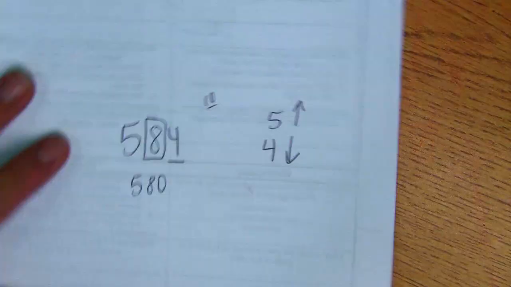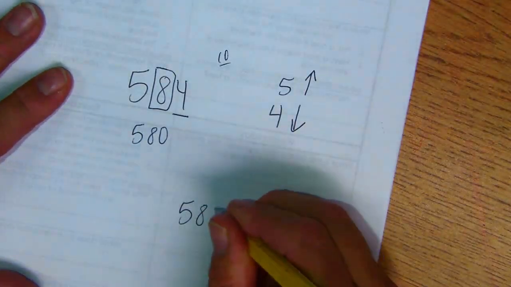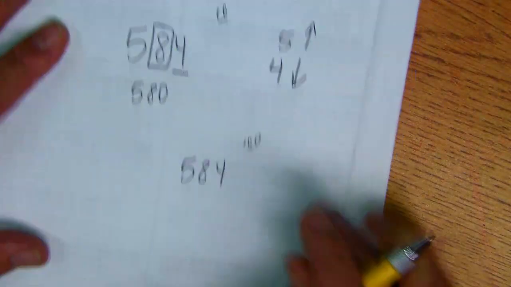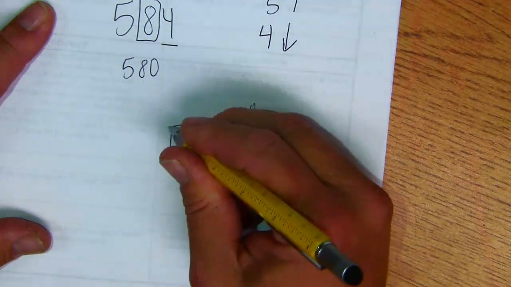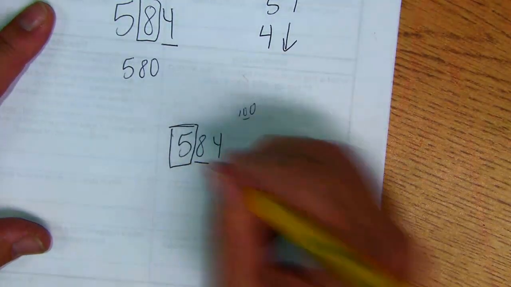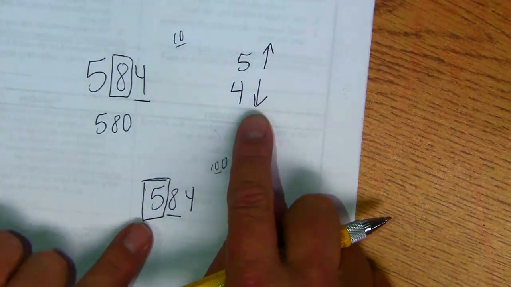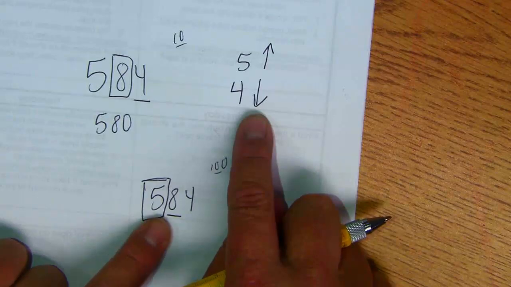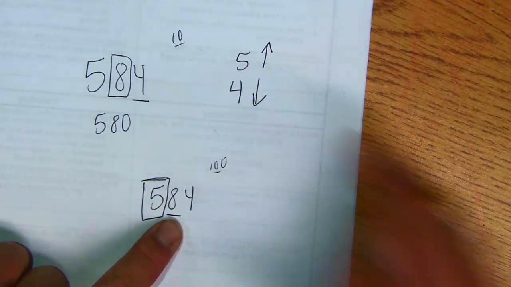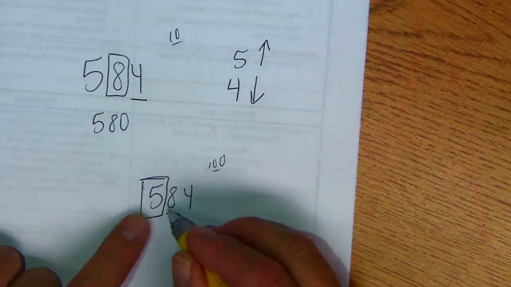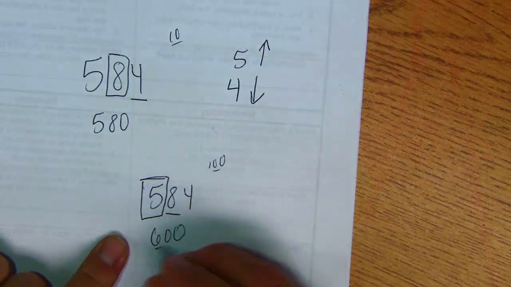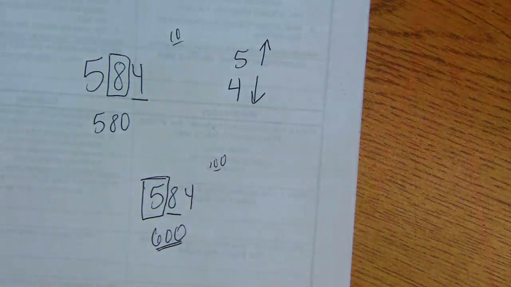584 to the nearest hundred. You put a box around the number that you're rounding to, underline the digit to the right. If it's 4 or lower, you round down. 5 or higher, you round up. It's an 8, so we round up to 600.